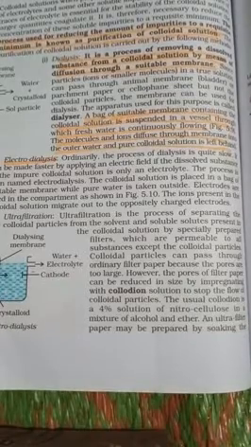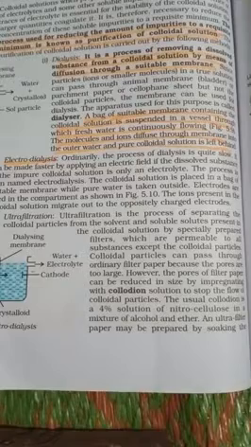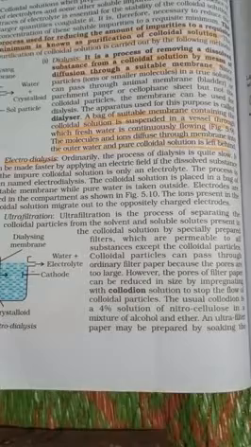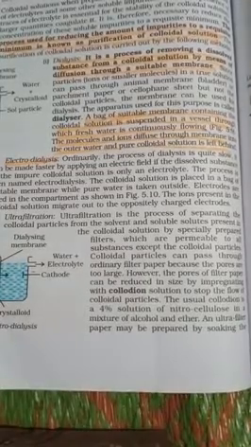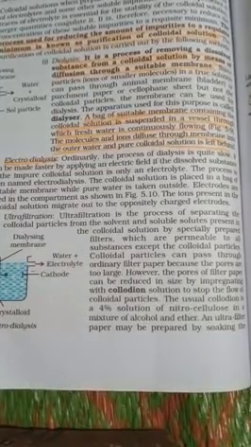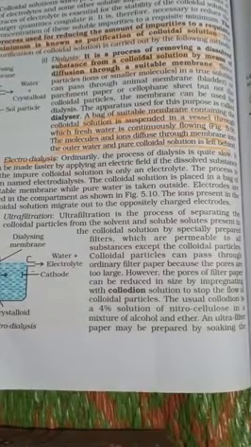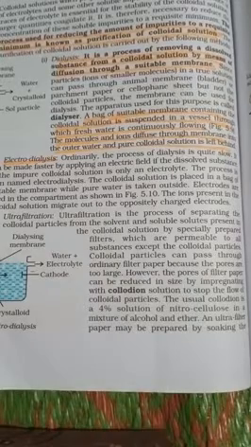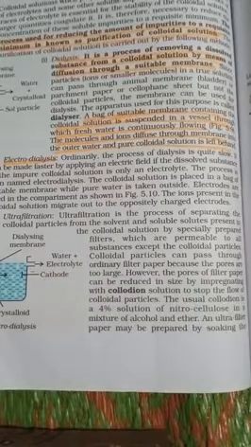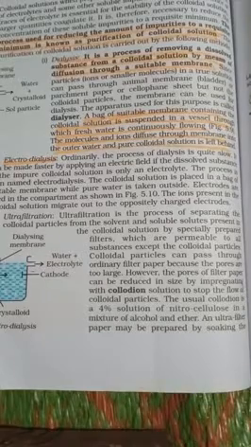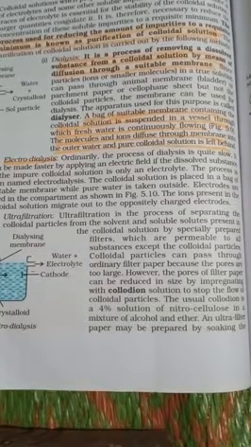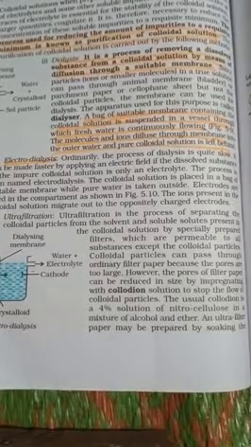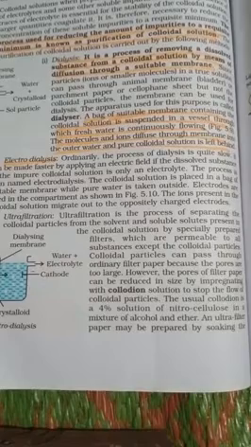Generally, colloidal particles can pass through an ordinary filter paper because of the large pores. However, the pores of the filter paper can be reduced in size by impregnating with colloidal solution to stop the flow of the colloidal particles. For that, you need to dip your simple filter paper into the colloidal solution.